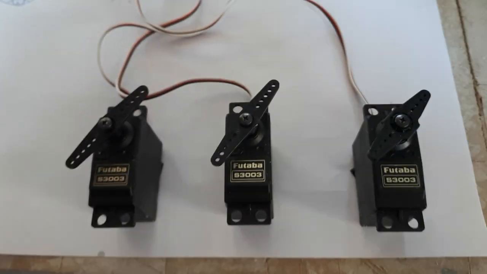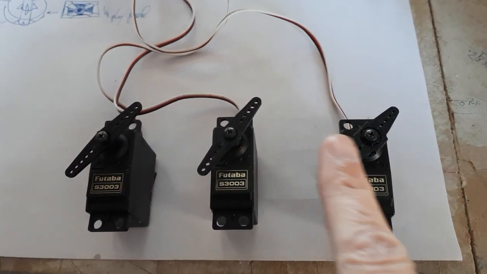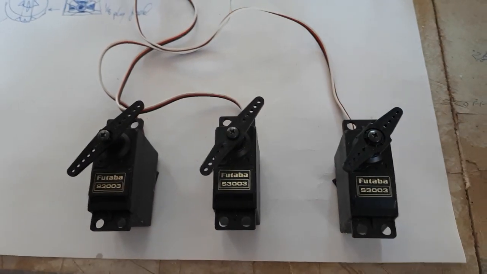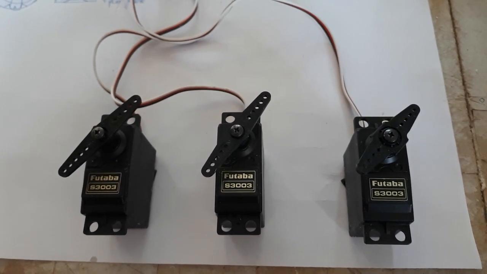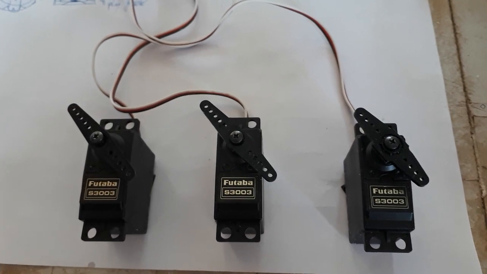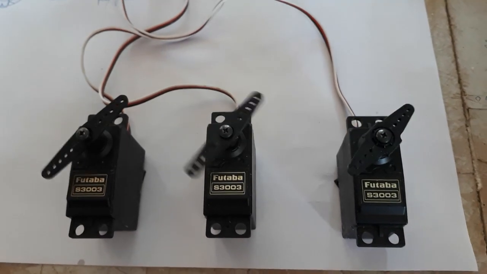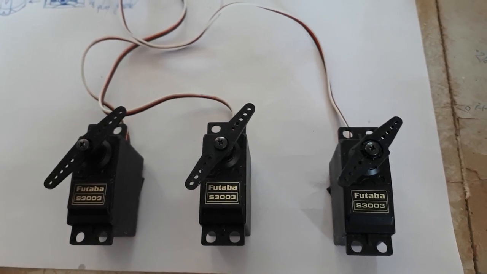Here are three servos: the AND switch, the OR switch, and the multi switch. This is the off position. If I move both switches to on, they all go on. So both on, both off. But here is the difference that the multi makes.